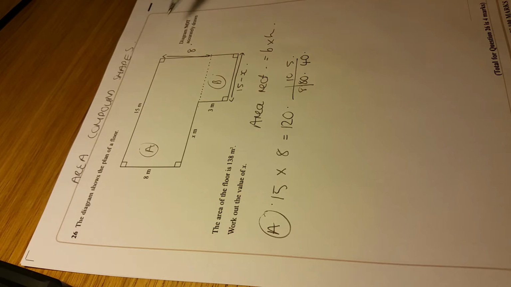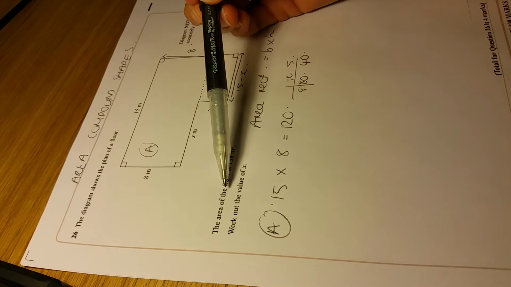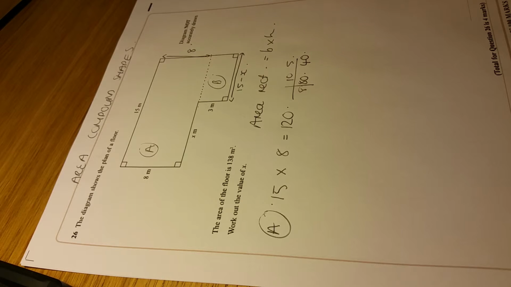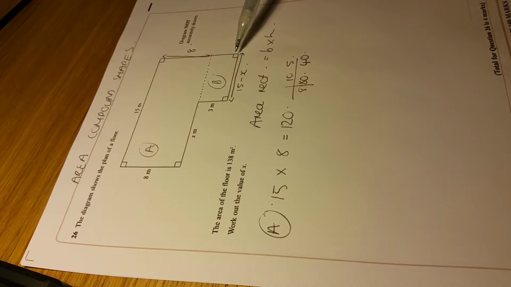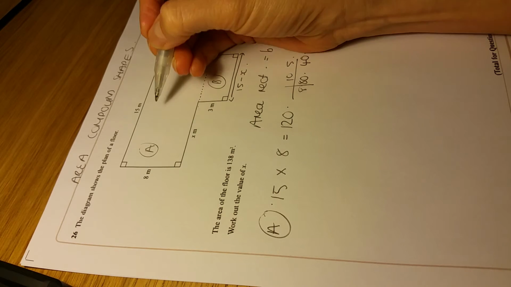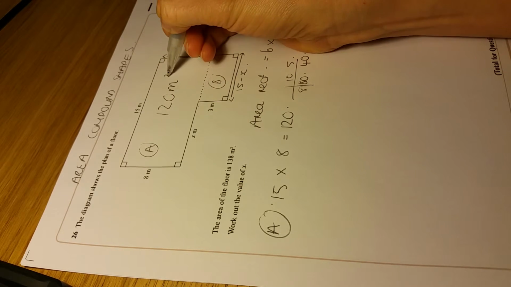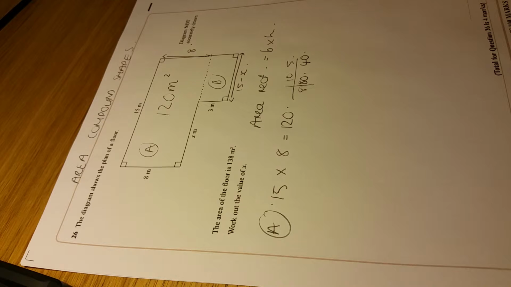So I've used this bit here, I've used this bit here. The area of the floor, so the whole thing is 138. The area of all of this is 138. The area of this bit here, if you want to write it on, you can. 120 metres squared for that bit there.